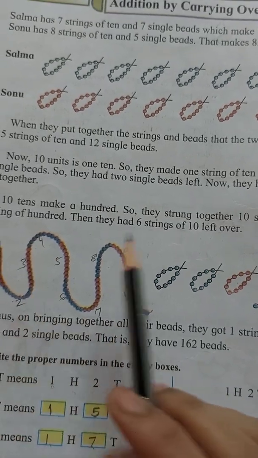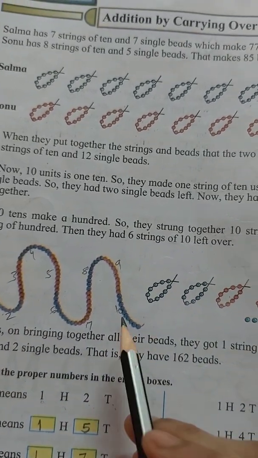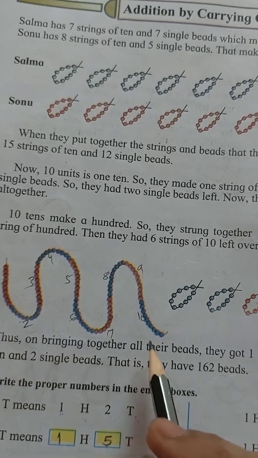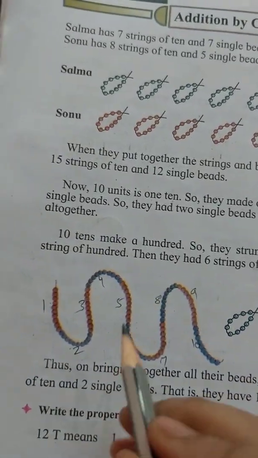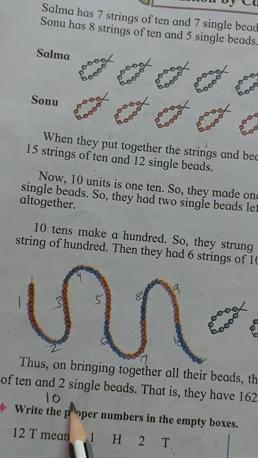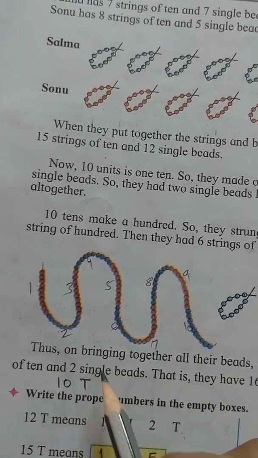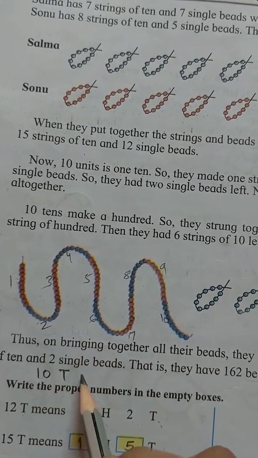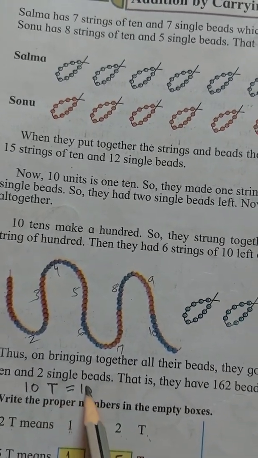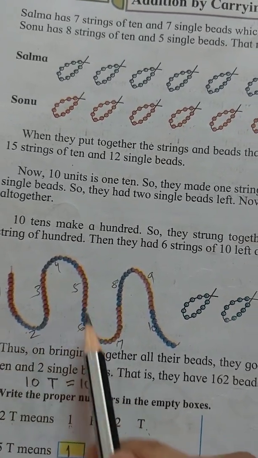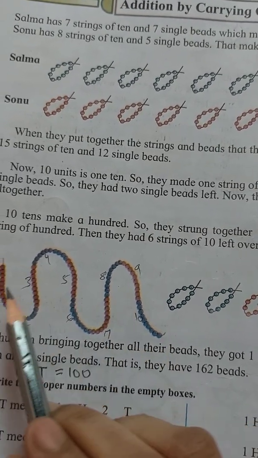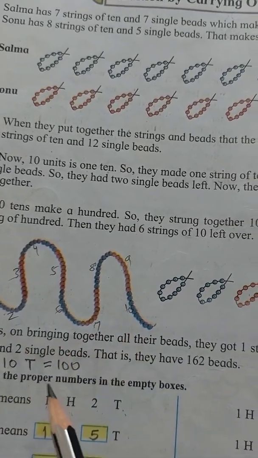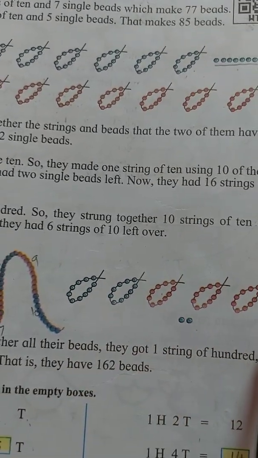Now out of 16 strings, they took 10 strings together. 10 strings together means 10 tens, correct? 10 tens gives you 100. So these are all 100 beads. From 16, they took 10 strings which gave them 100. Now 6 strings are left.